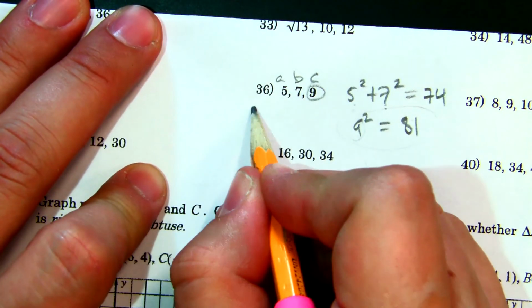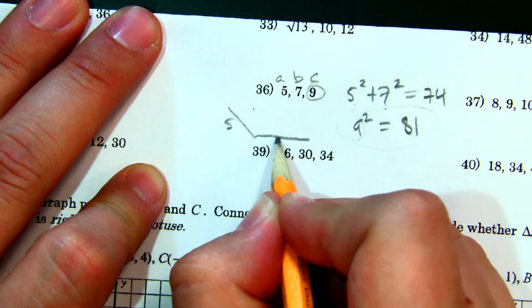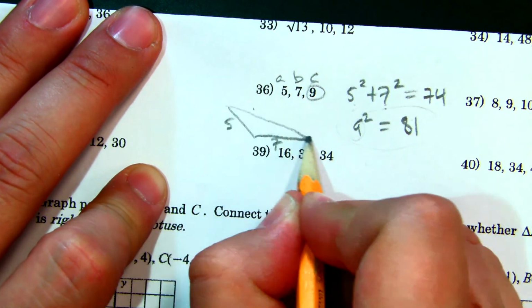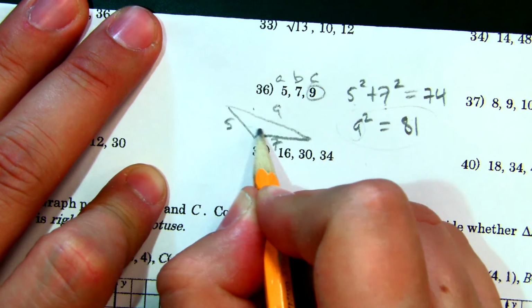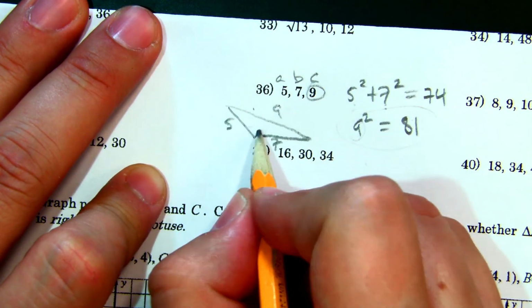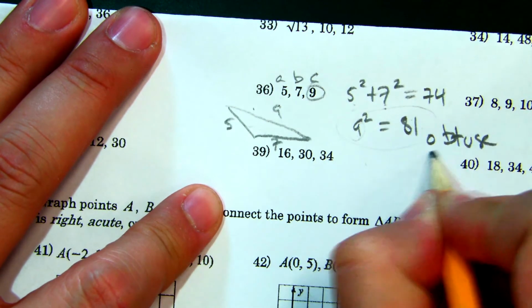So what is that going to look like? Well, this triangle is going to be 5, 7, and that 9 is too long. It's opening this angle up to make it bigger than 90 degrees, which means it's going to be an obtuse triangle.